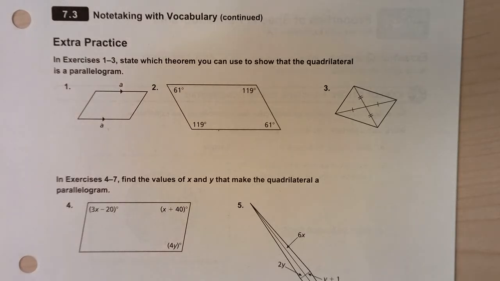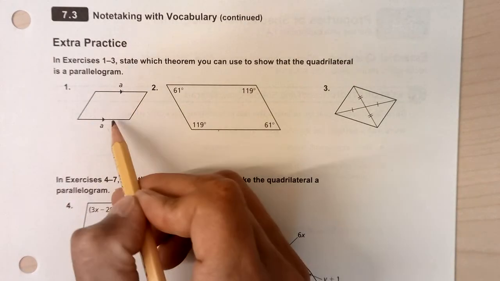Now for our examples, you want to state which theorem you could use to show that the quadrilateral is a parallelogram. So just follow along with me, possibly have your notes handy so you can see which theorem you're going to use. But on number one, a theorem that you could use to prove that this quadrilateral is a parallelogram, we have one pair of opposite sides.